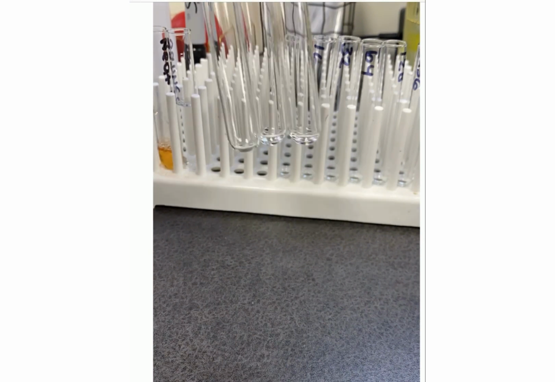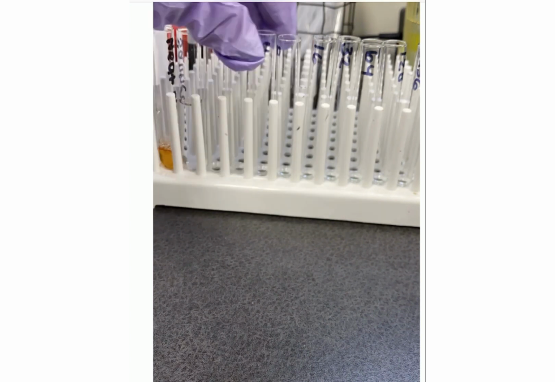I check to ensure that there is a visible liquid at the bottom of tubes 2 through 512. Again, as shown in this image, tube number 1 is a 1-to-1 dilution, therefore there is no saline remaining in that tube.